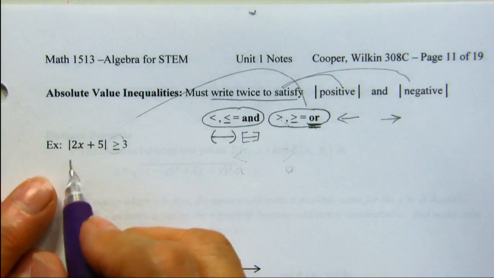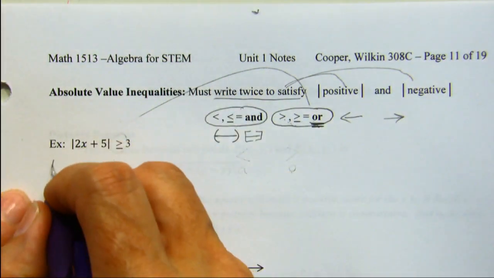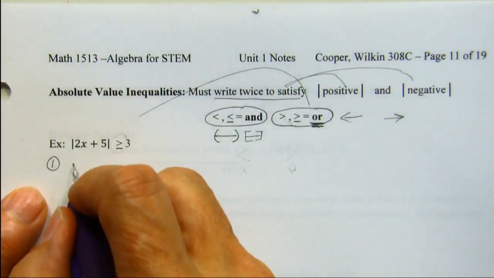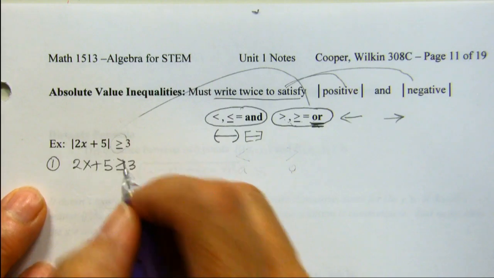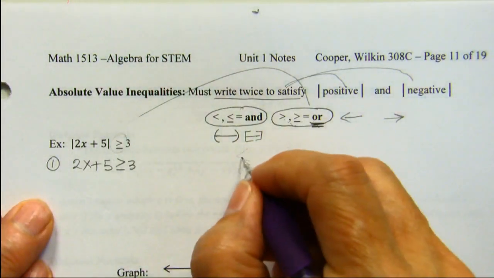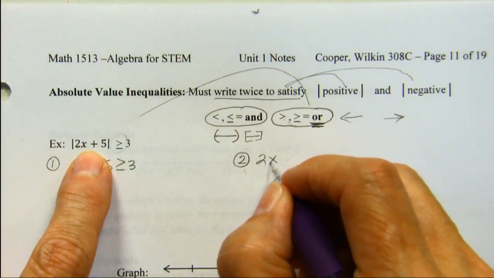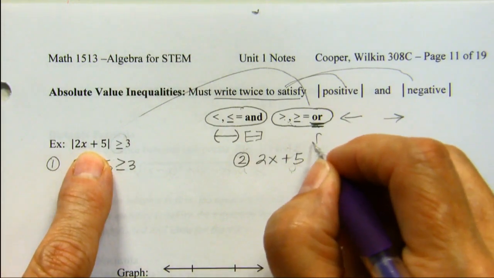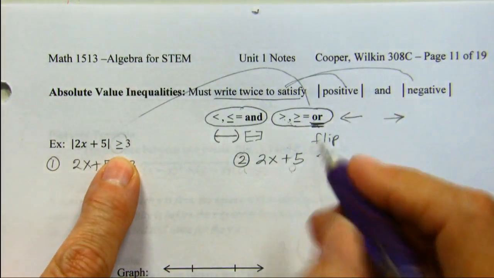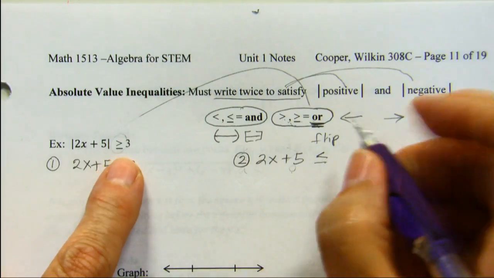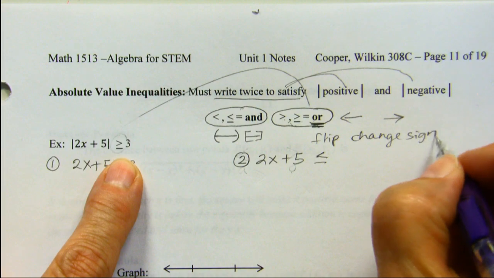When you have an inequality and you have to write it twice, the first time, just leave the bars off. 2x plus 5 is greater than or equal to 3. The second time you write it, leave the bars off. 2x plus 5. You're going to flip your inequality to less than or equal, and you're going to change the sign of your constant.